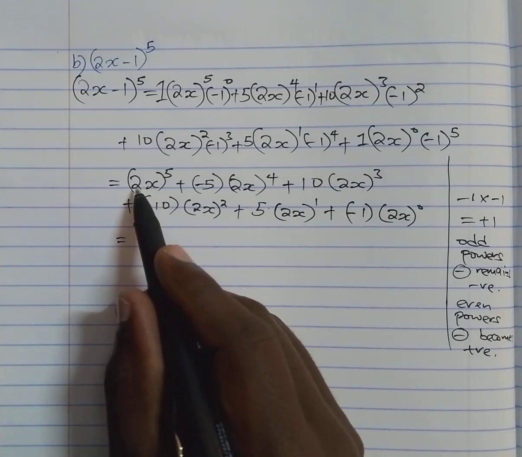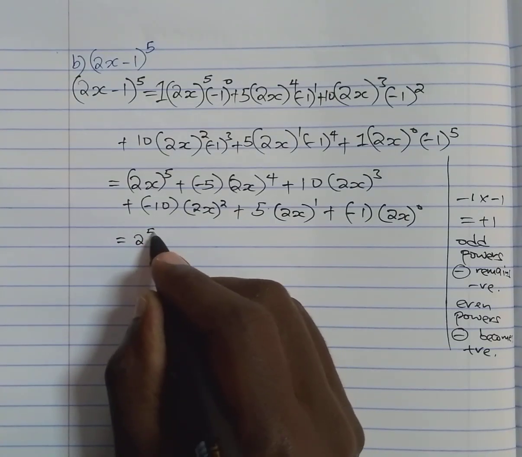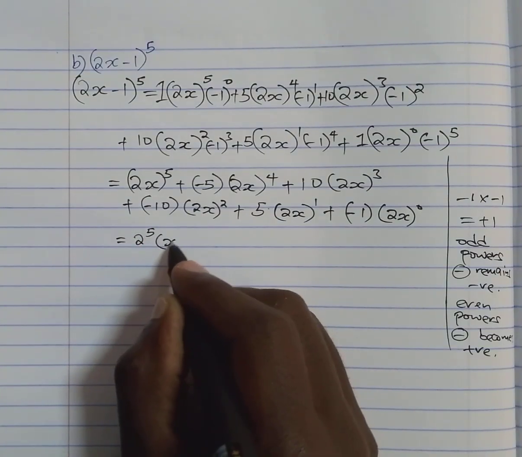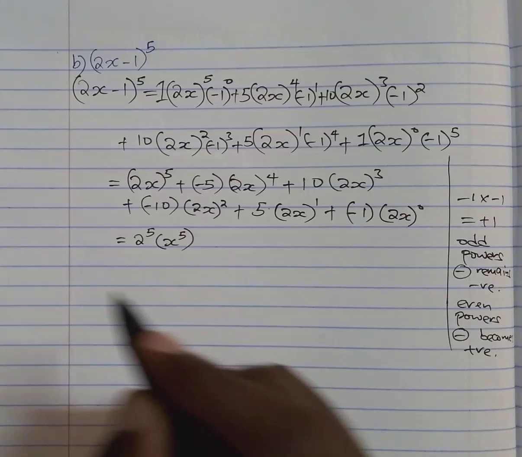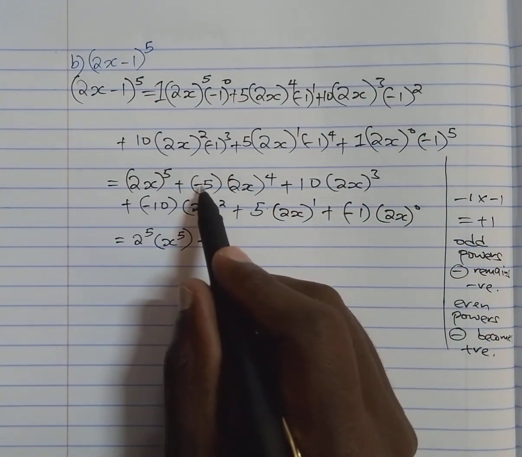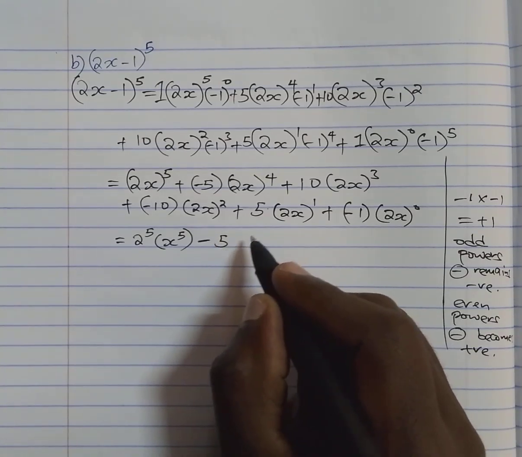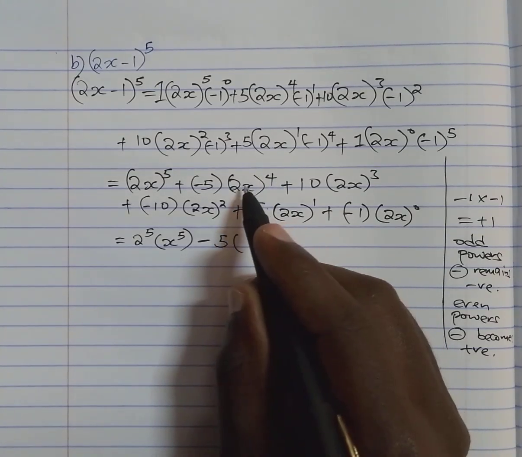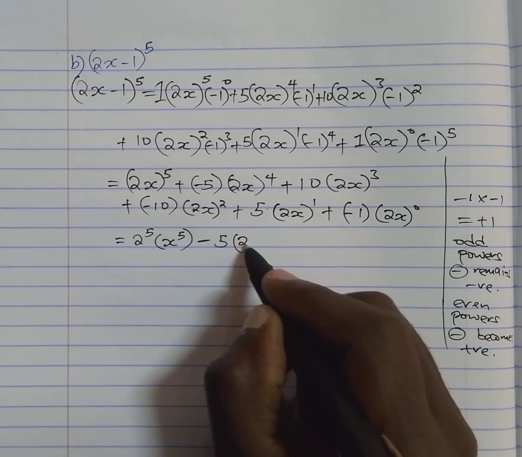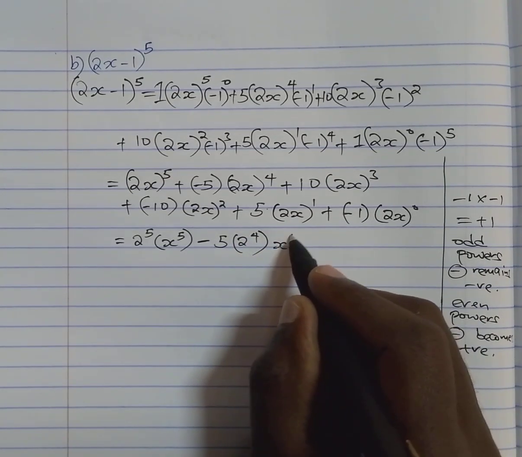So you're going to have 2 to the power of 5 multiplied by x raised to power 5. So you can separate the two. Minus, this is going to be minus because of this negative. Minus 5, and then we have 2 to the power of 4. So you can always separate them using indices. And x to the power of 4.